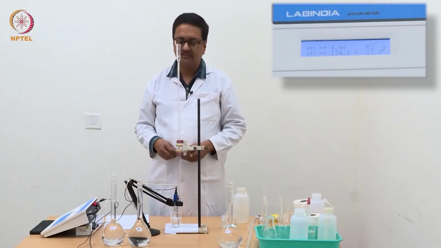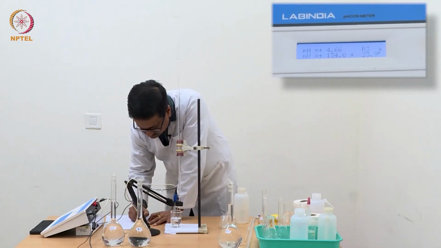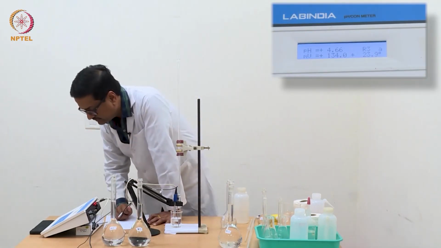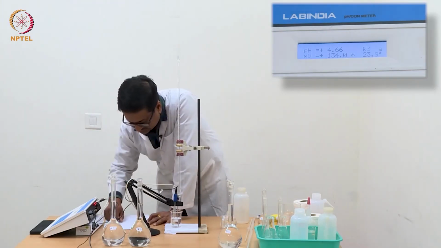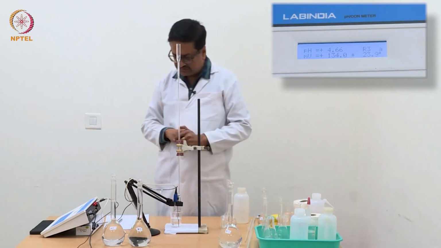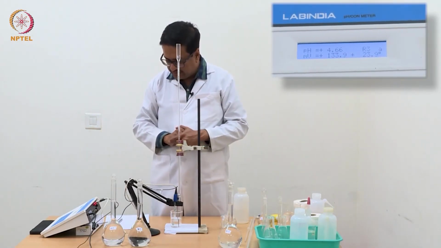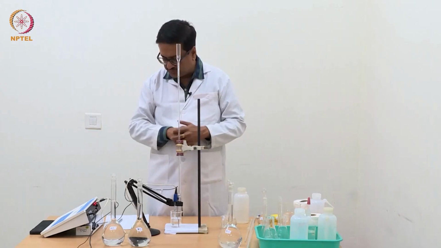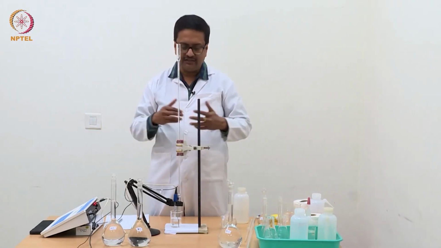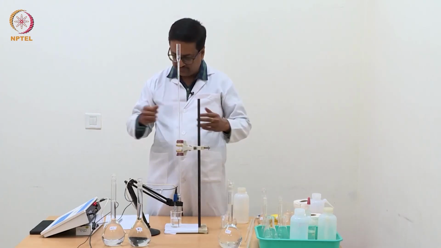Now I have reached 0.6 ml of NaOH and the corresponding reading is 4.66, that is, pH is increasing. So you can see that from 0 up to 0.6 ml there is an increase of about 0.9 in pH by addition of 0.6 ml of NaOH.